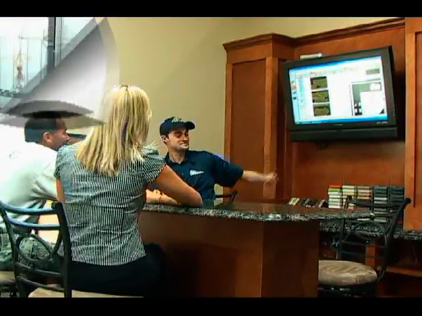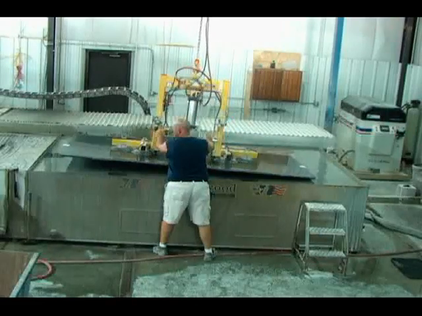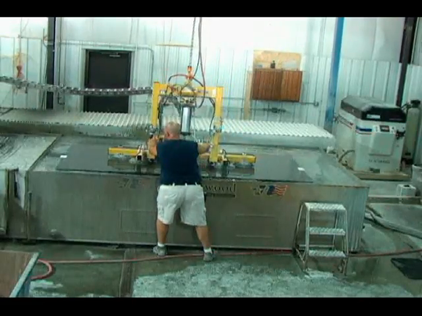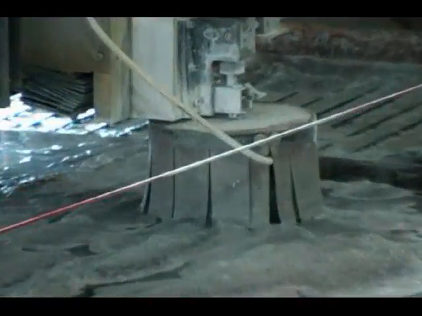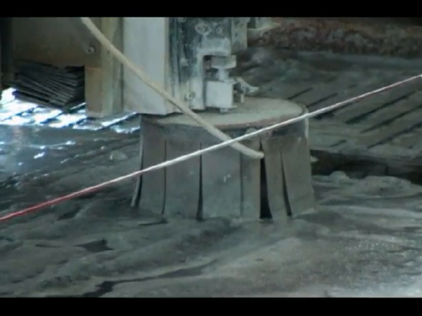Finally, it's time to manufacture. Rough rectangular cuts are first made with a saw. If curved sides are involved, those radius cuts are made with a saw jet, a device which cuts stone using a high-pressure water stream which carries abrasive garnet. Imagine cutting stone with water.